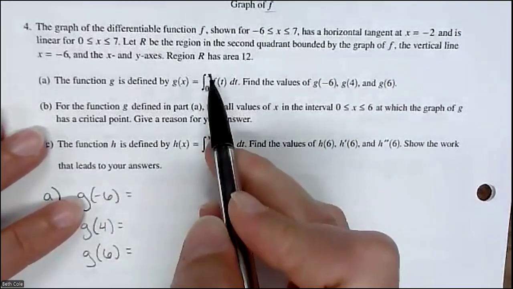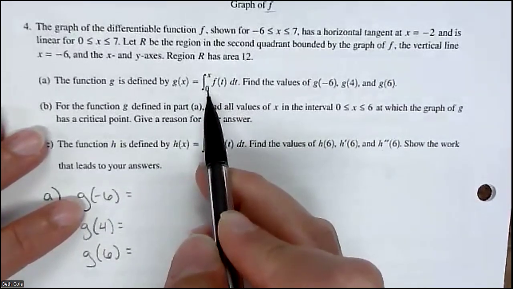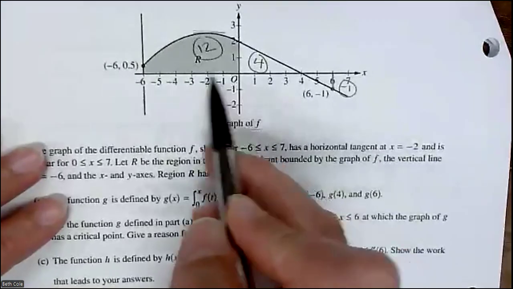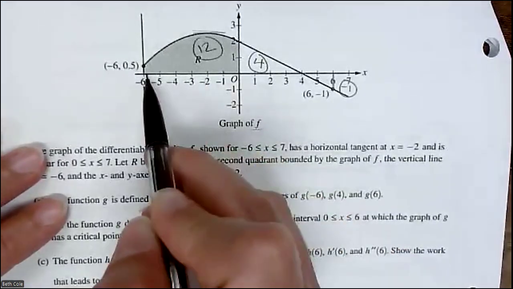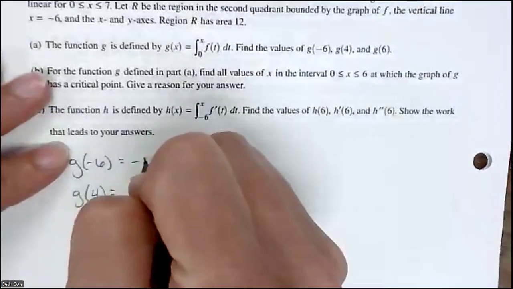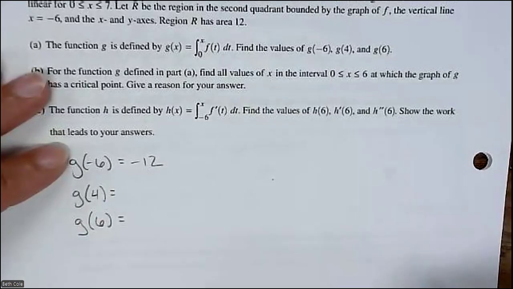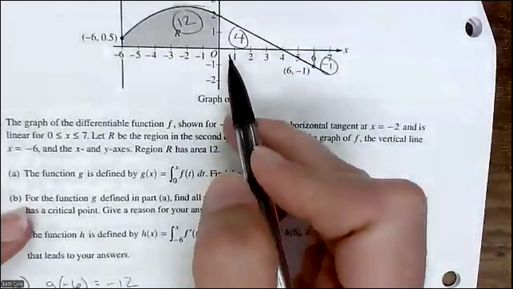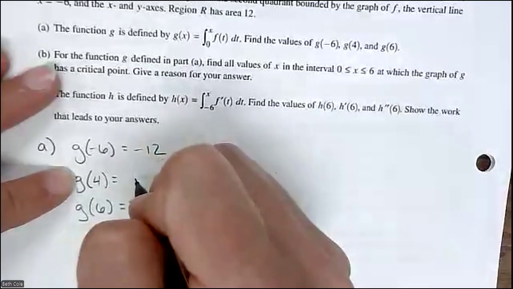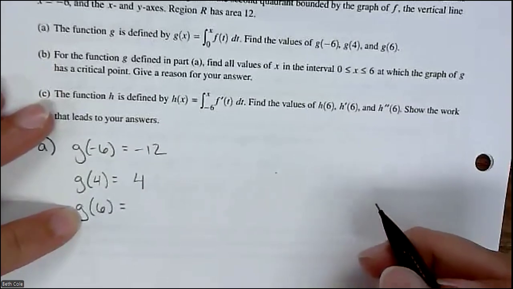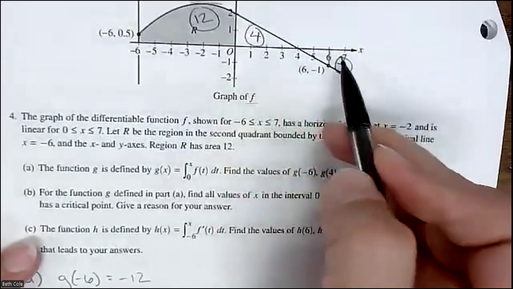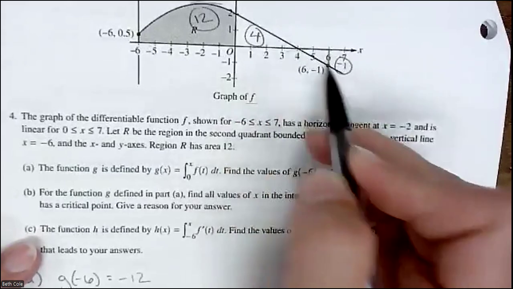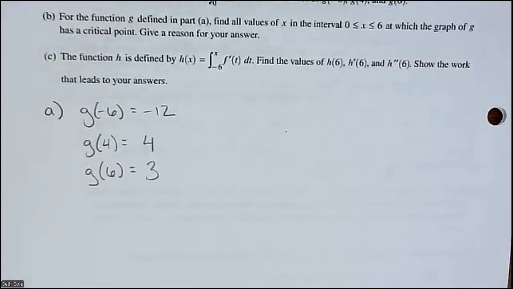All right, so for -6, that means you want to accumulate from 0 to -6. That's from here to here. So that would be what? -12, because you went backwards. All right, if you plug in 4, you want to accumulate from 0 to 4, which would be 4. And then if you accumulate from 0 to 6, 4 minus 1 is 3. It's a point for each of them. So if you got all of them, give yourself 3 points.